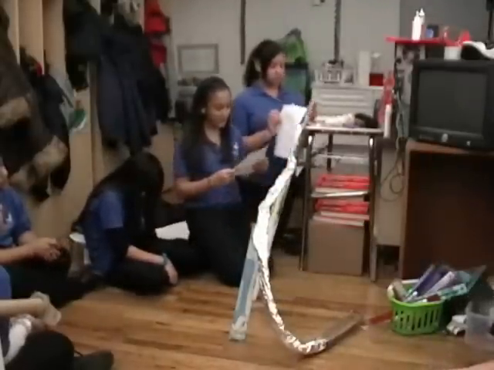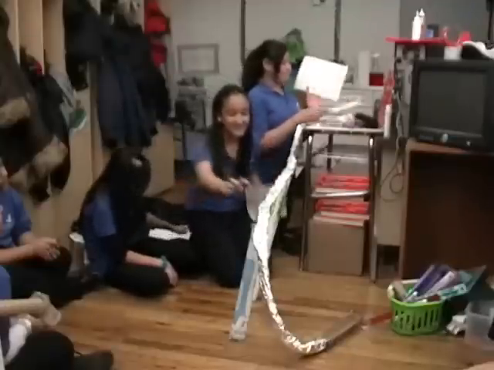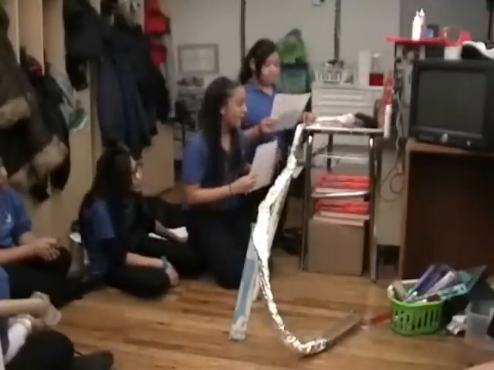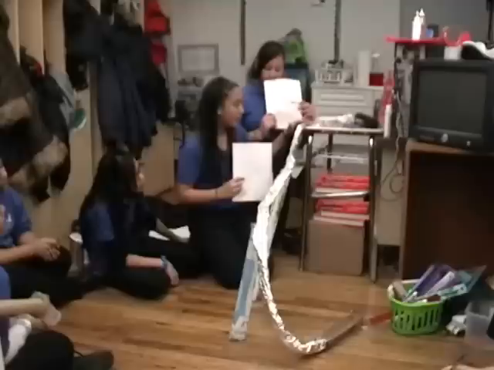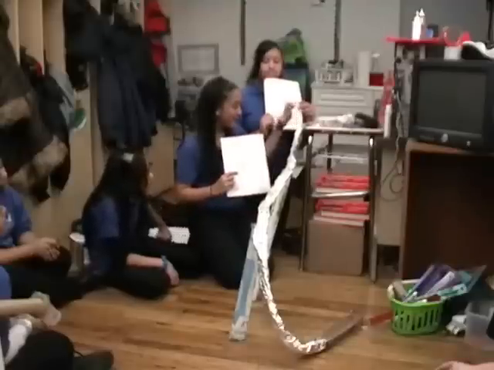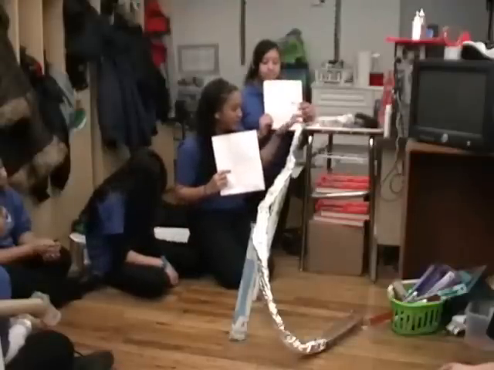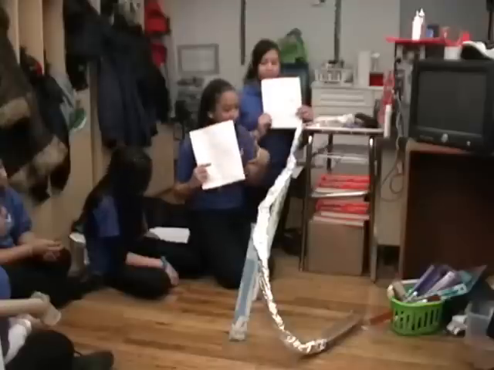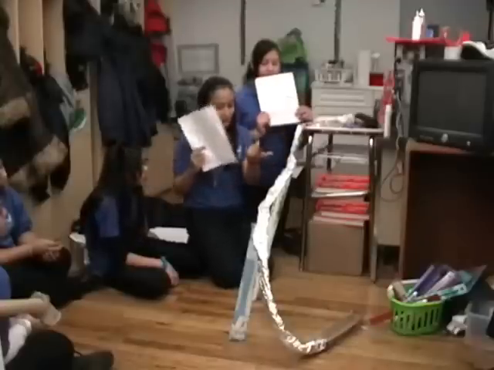The least potential energy is right here, but the most potential energy is here. When you let the marble go down, the potential energy turns into kinetic energy while it goes down.